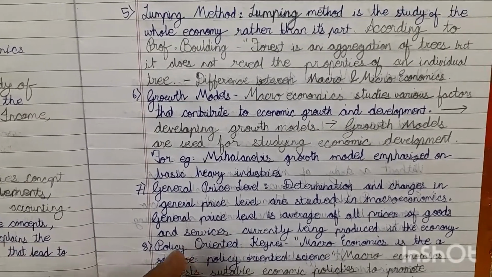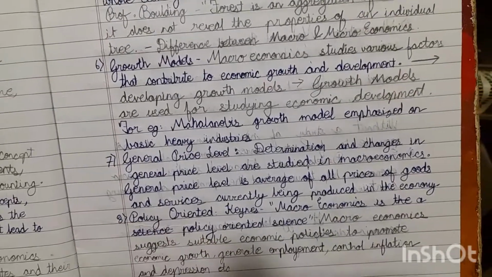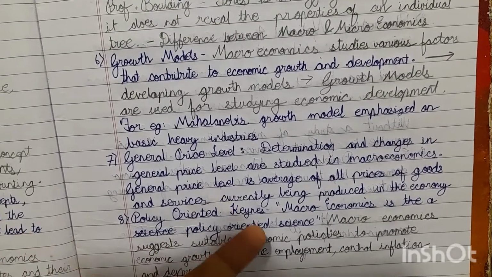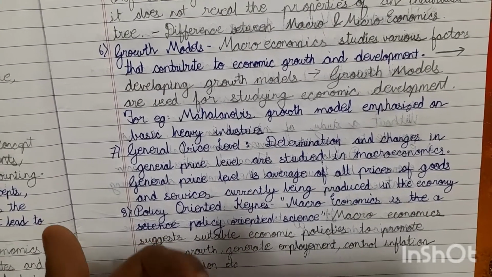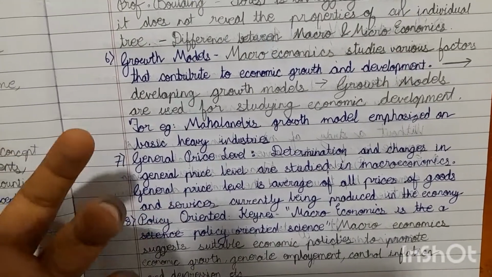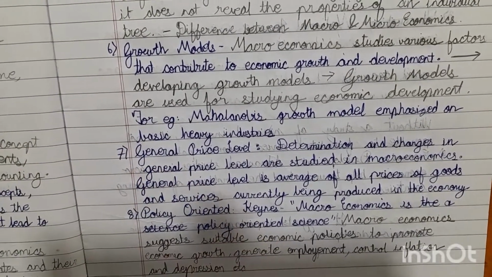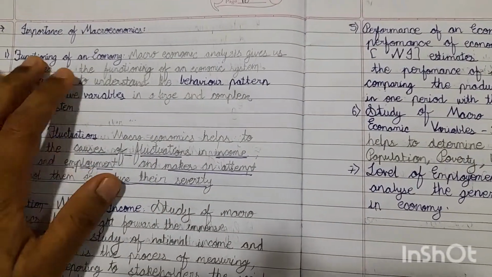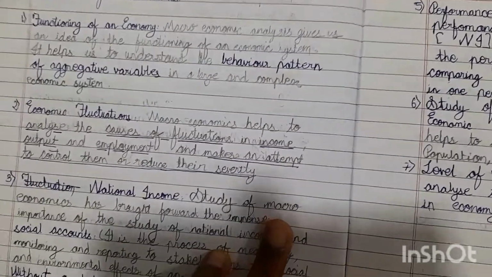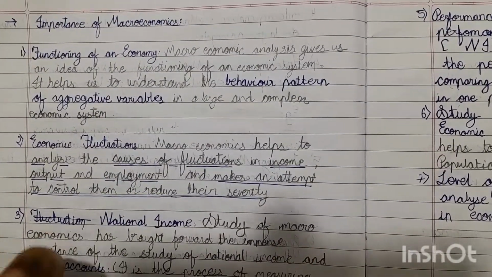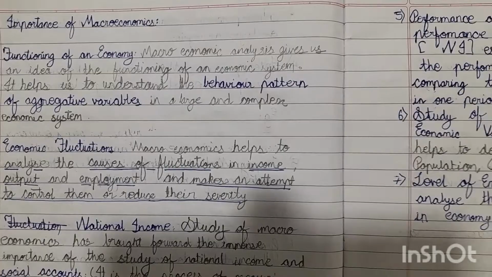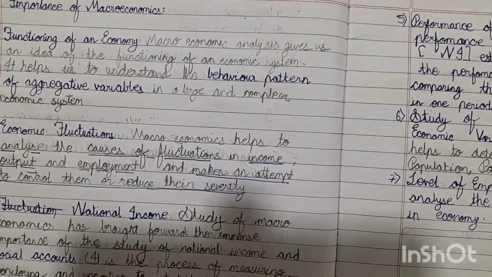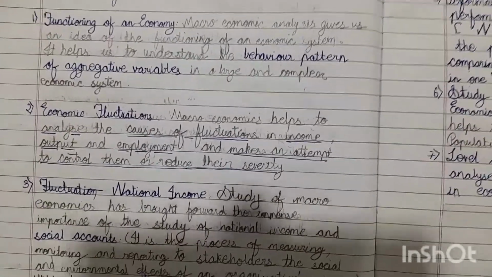Eighth feature, it is policy oriented. It helps to frame policies which promote economic growth, generate employment, control inflation and depression, etc. And which is the basic aim of economic development, right? Last topic of the chapter, importance of macroeconomics. This topic involves 7 points, with first one being functioning of an economy. So macroeconomics helps us understand the aggregate of variables, how this large and extremely complex system works.